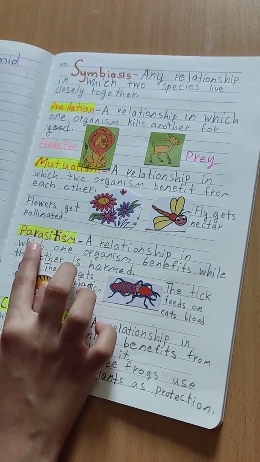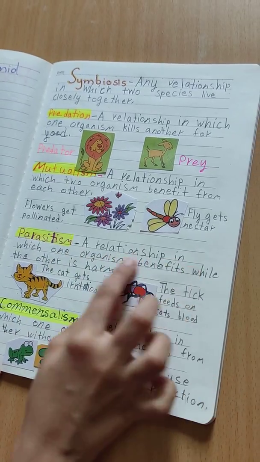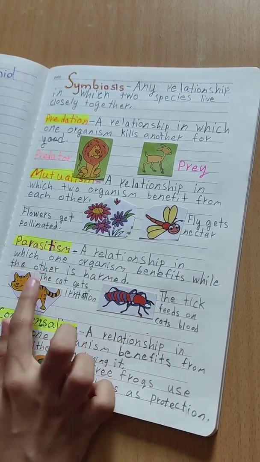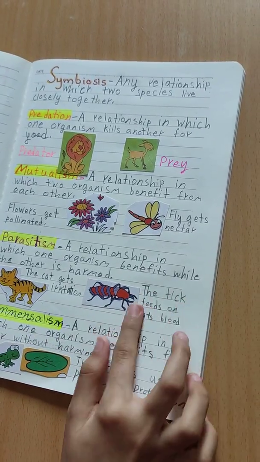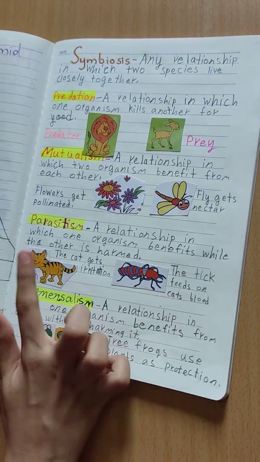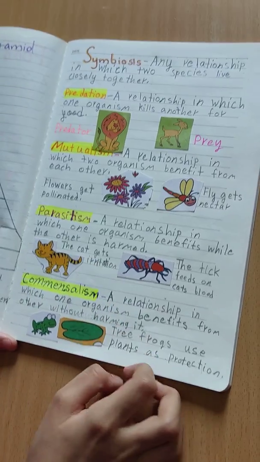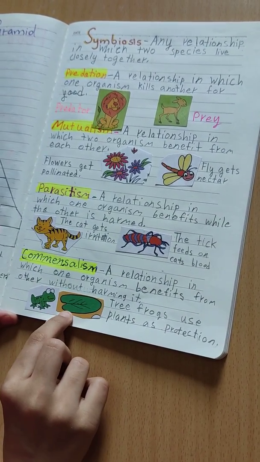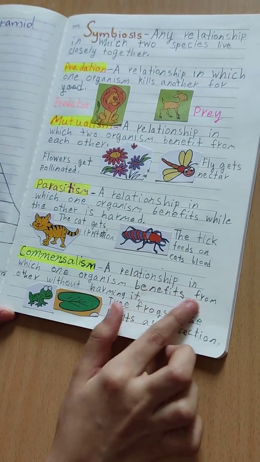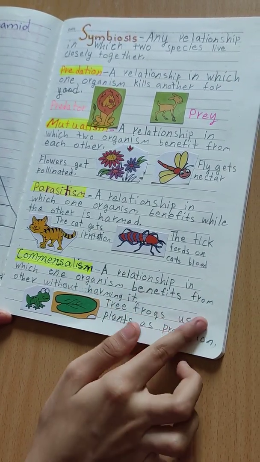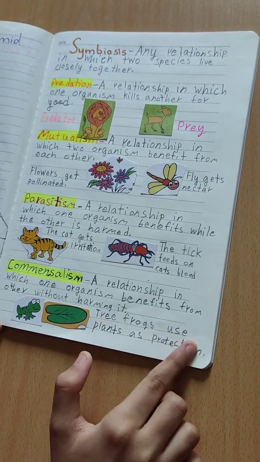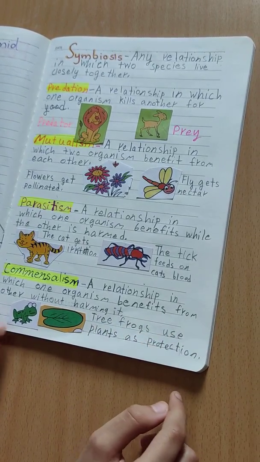And then right here is parasitism, a relationship in which one organism benefits while the other is harmed. So right here, the tick feeds on the cat's blood, but then the cat gets irritation. So right here is commensalism, a relationship in which one organism benefits without harming the other. So it's like tree frogs use plants for shelter.